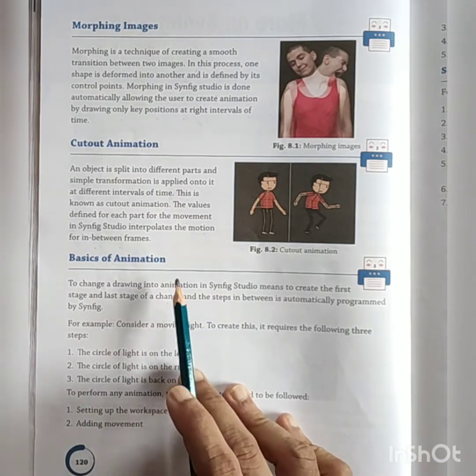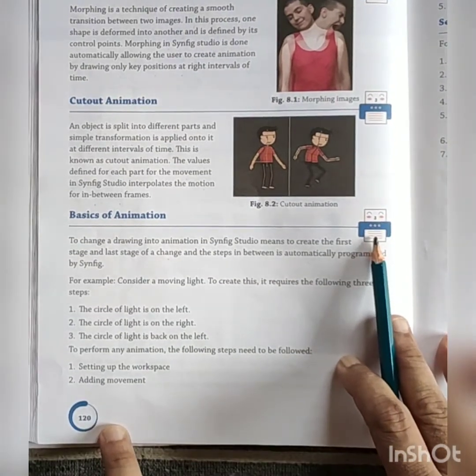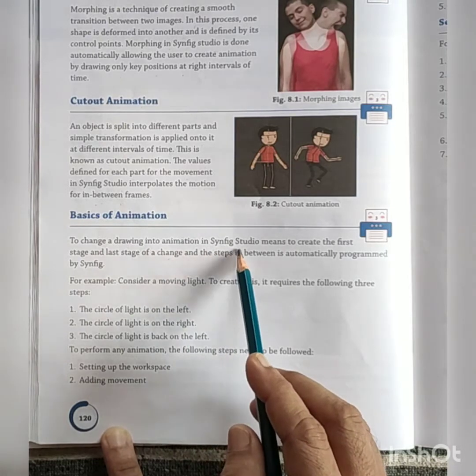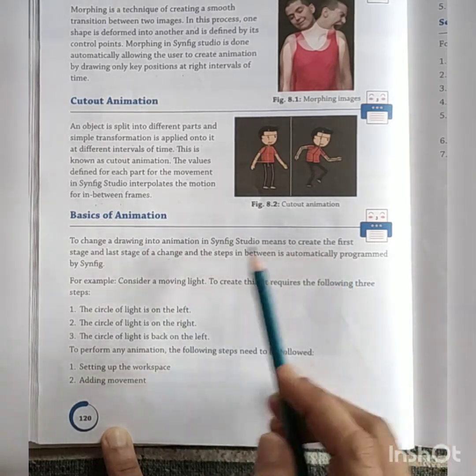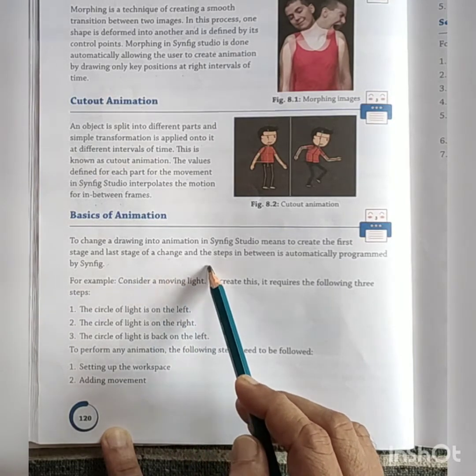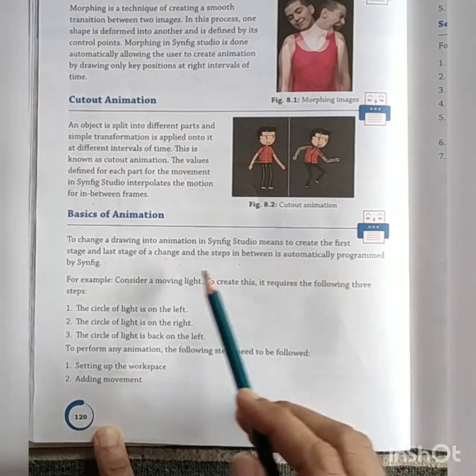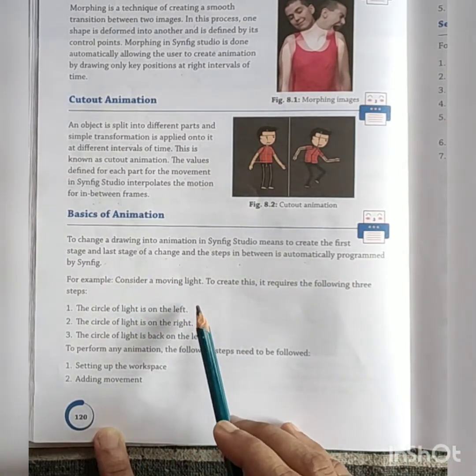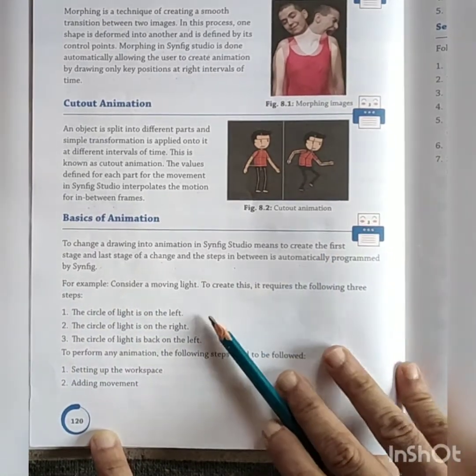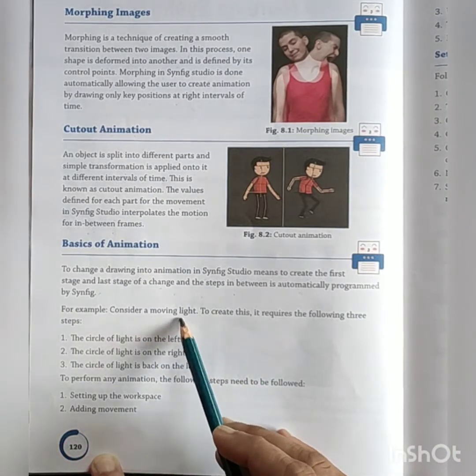Now the basics of animation. What are the basics of animation? To change a drawing into animation in Synfig Studio means to create the first stage and last stage of a change, and the stages in between are automatically programmed by Synfig. Okay, here they are giving an example.